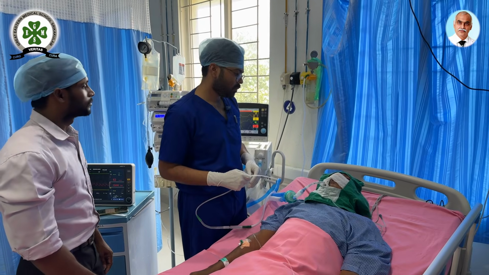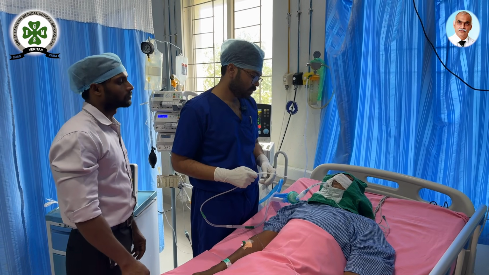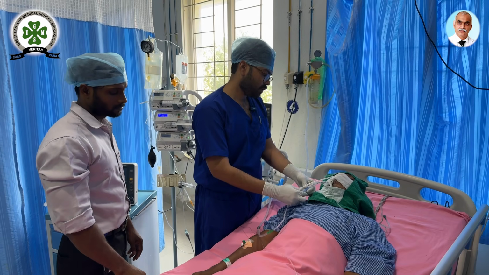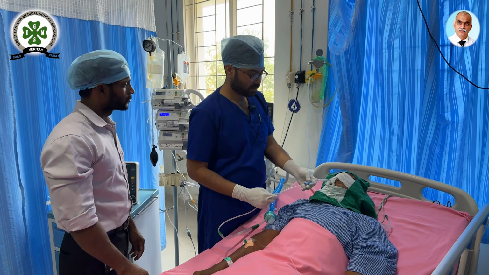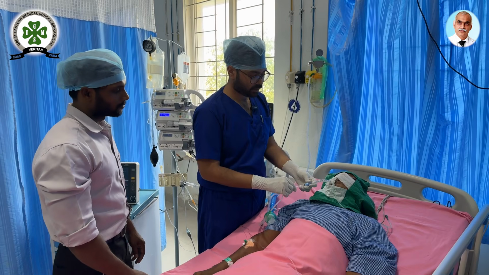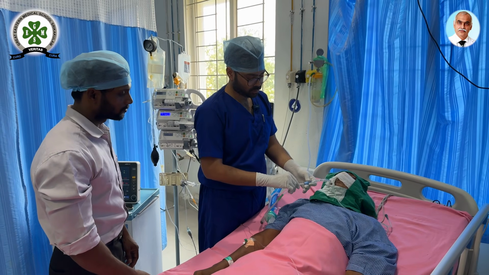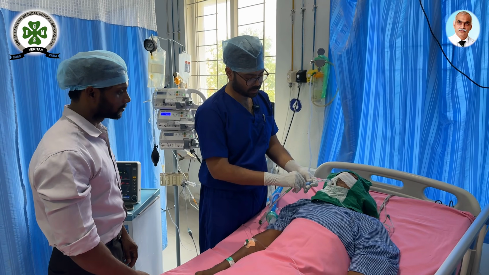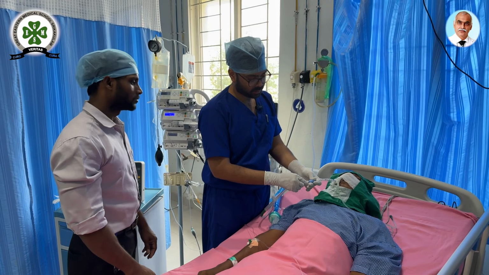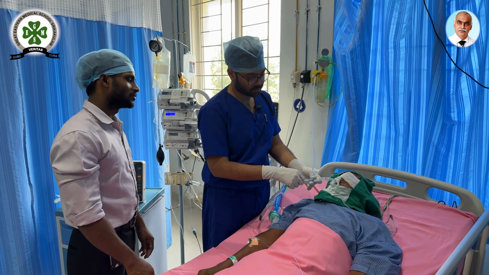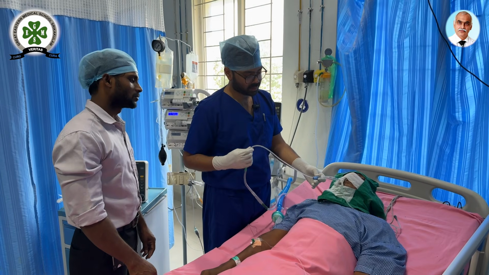Now I am going to examine the cough reflex. Before doing the cough reflex, we should disconnect from the ventilator. Then we should insert a suction catheter into the endotracheal tube to stimulate the cough. The suction catheter will go up to the carina. Here there is no cough reflex. That means the patient's 10th cranial nerve is not functioning.